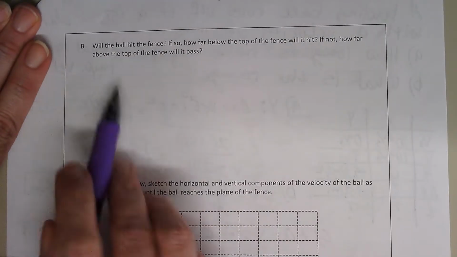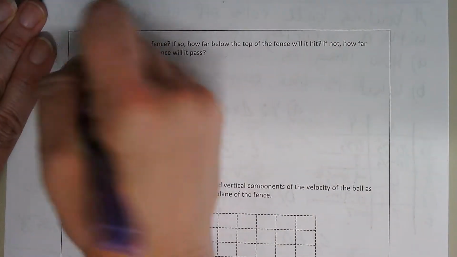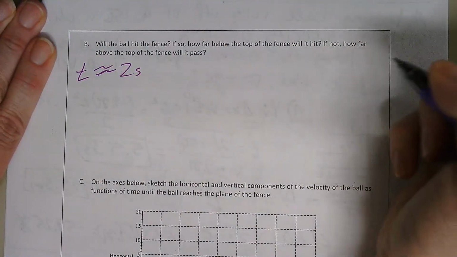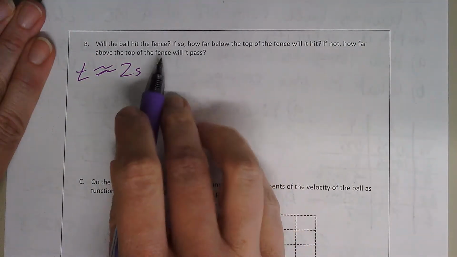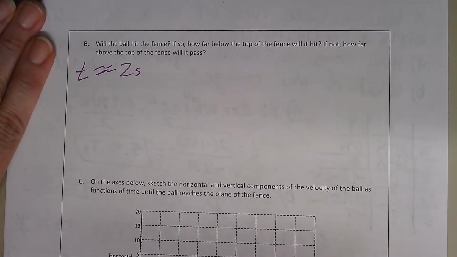Then I want to know, will the ball hit the fence? I know the time is about 2 seconds, okay? My y value is going to depend only on time. It's not going to depend on how far it goes horizontally. But because that's all the information they gave us, we had to determine time using the horizontal portion.